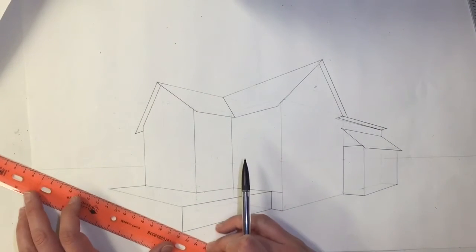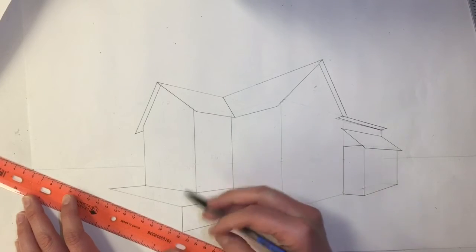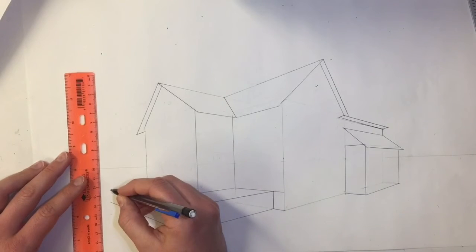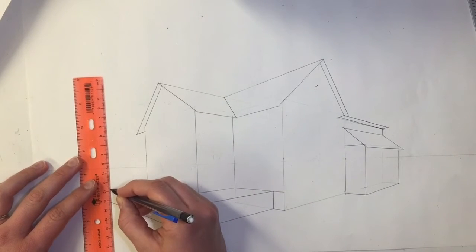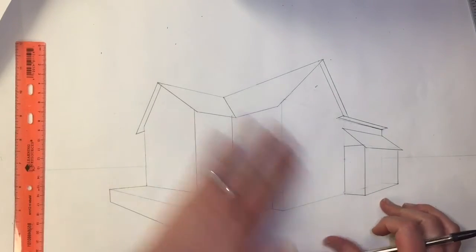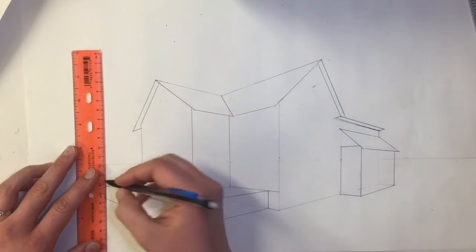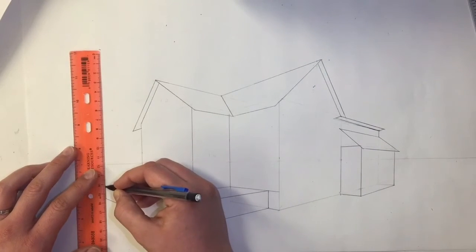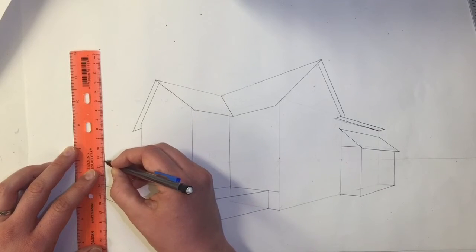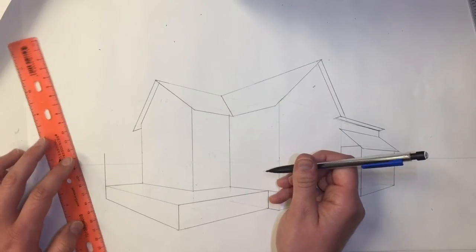And then I need to connect the bottom of that line to my left side vanishing point. And then from this corner, draw my line straight down. Okay, so just like that, we have the base of our porch. Okay, from this outer edge, we're going to extend upward and just go a little ways past the horizon line for how tall you want your porch to be.